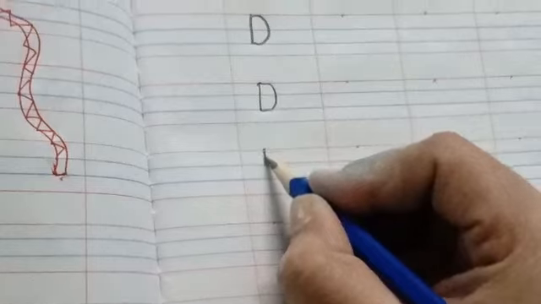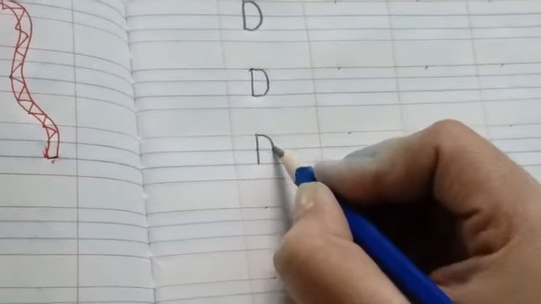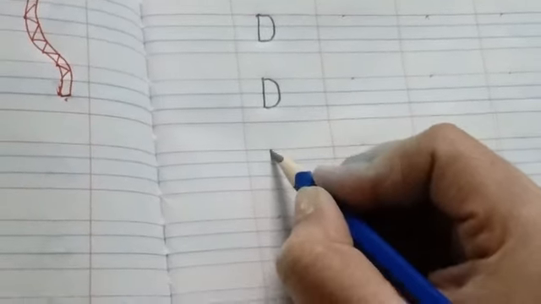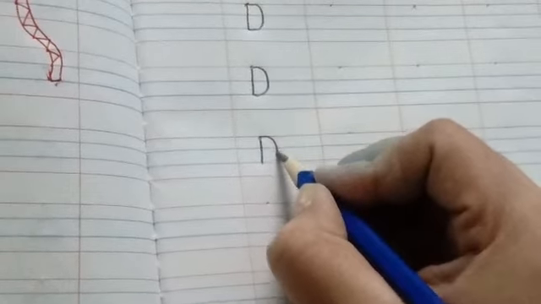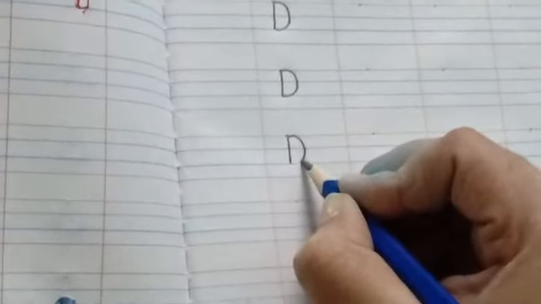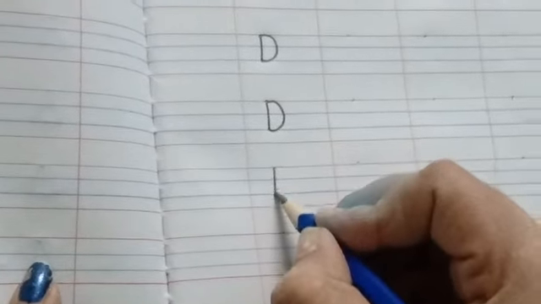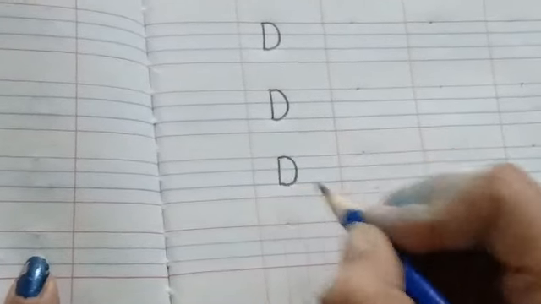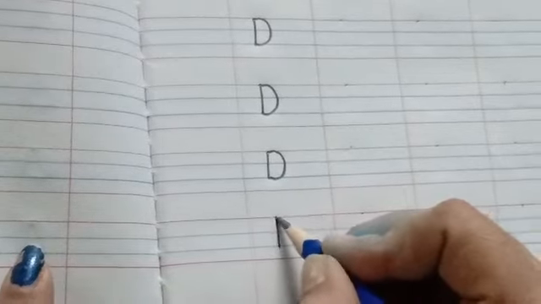Like this. And in this way you have to finish the first line. Okay, with the firm hand you have to write.